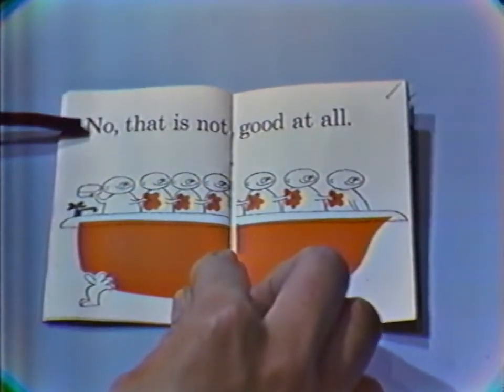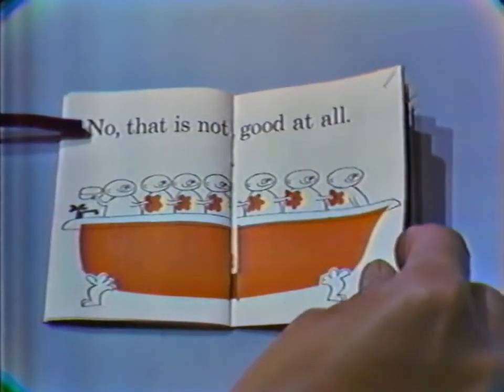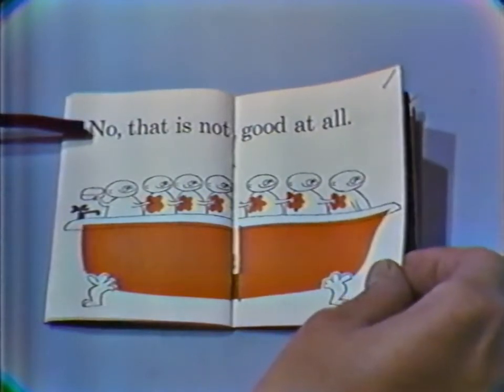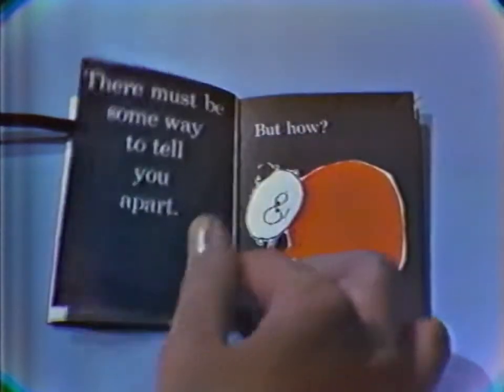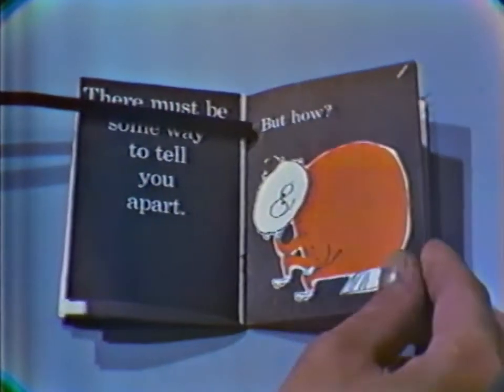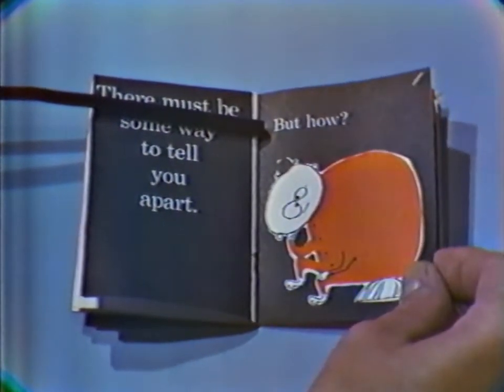No, that is not good at all. The boys are scrubbing each other's backs with soap and water in the bathtub and washing off the names Alfred painted on them. Poor Alfred. There must be some way to tell you apart. But how? Poor Alfred is trying to think of a way.